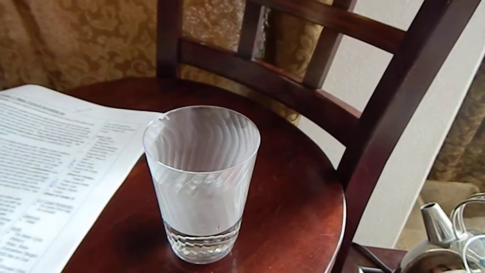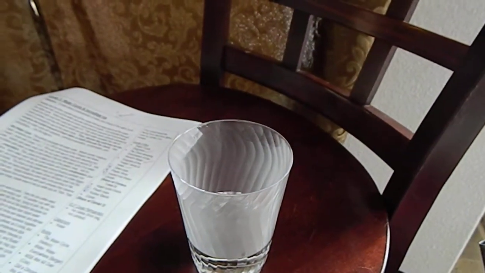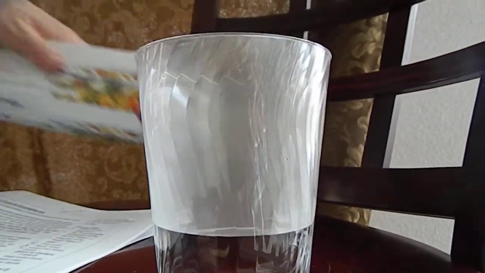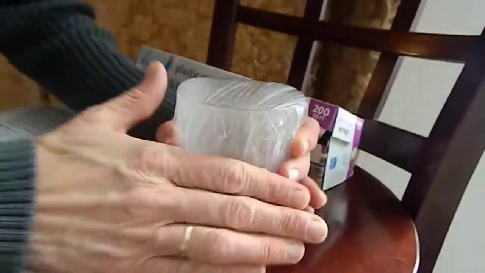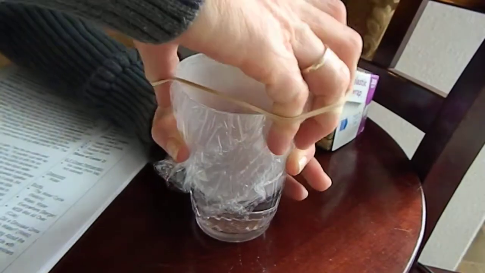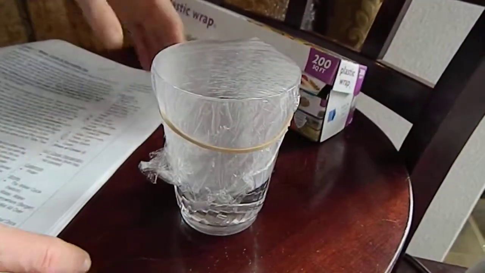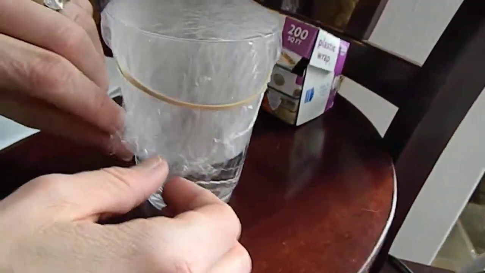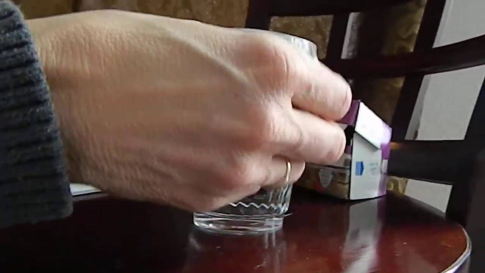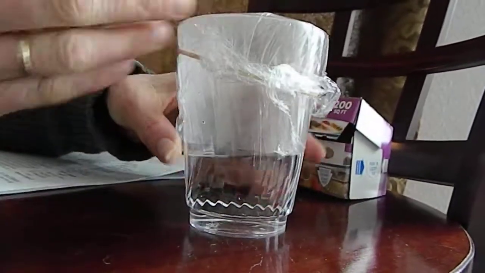We are going to take some saran wrap, which I should have had ready. I think on take 2 I would have. Evaporation. Lots of evaporation. Quick, you can see it. Okay, then you're going to take the saran wrap and cover the glass with a rubber band. This is talking about evaporation, so they can see the gas in there. It's actually still steaming.